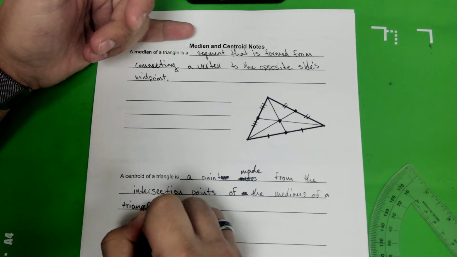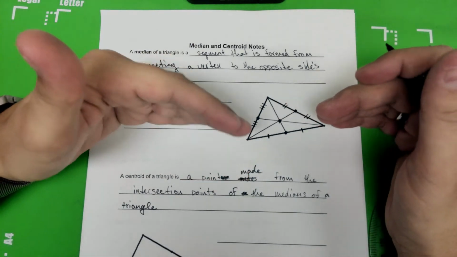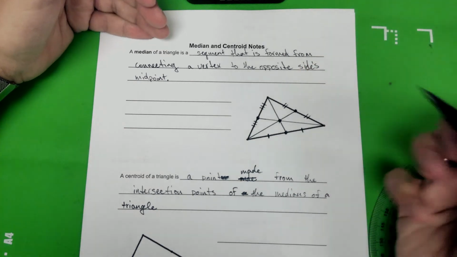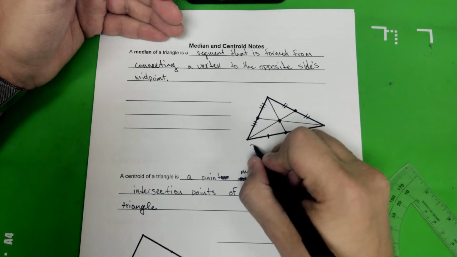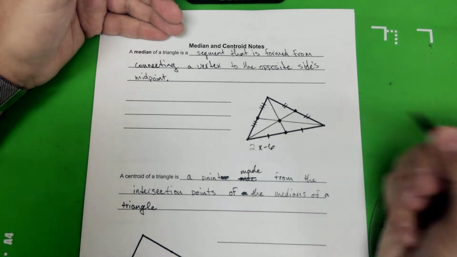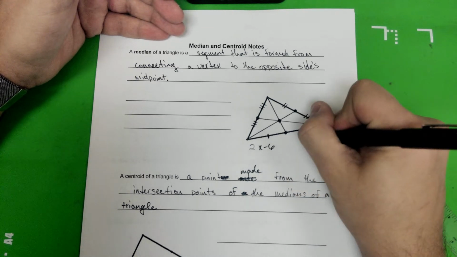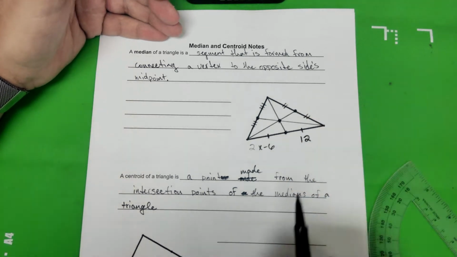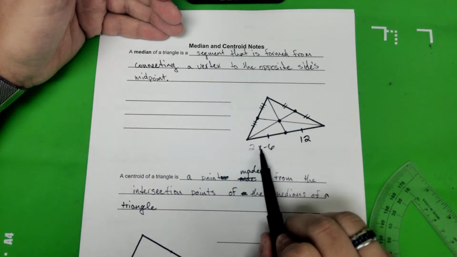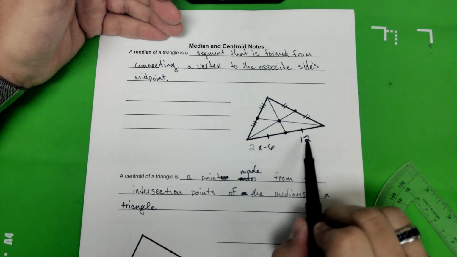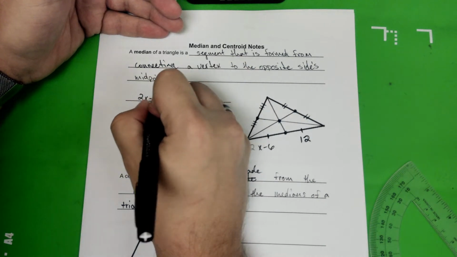Alright, so if we have a median, we can be given a problem such as, like, this side is 2x minus 6, and this side is, let's just say, 12. Alright, and if it asks you to solve for x, you would just set these two parts equal because this side is going to be congruent to this part. So these two segments are congruent. So we just set 2x minus 6 equal to 12.